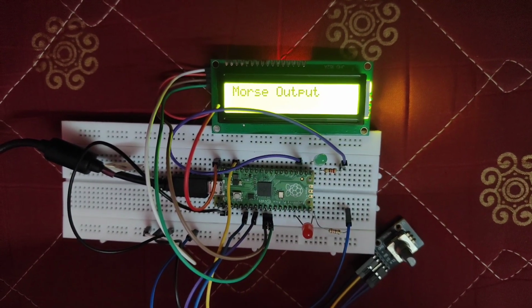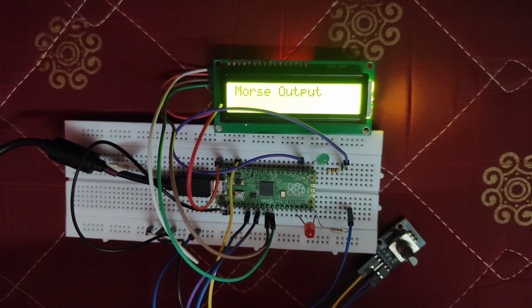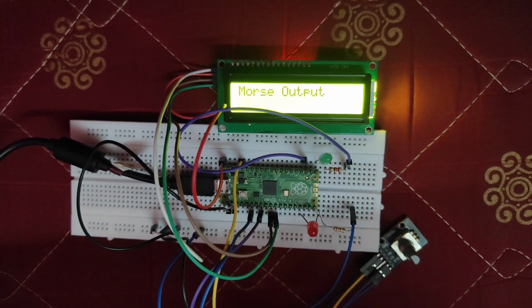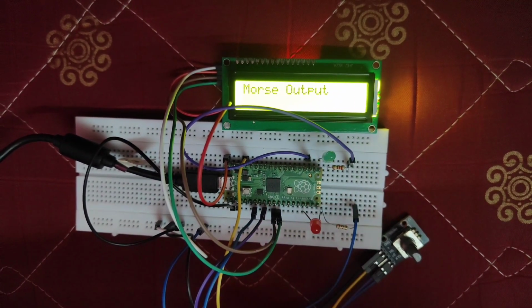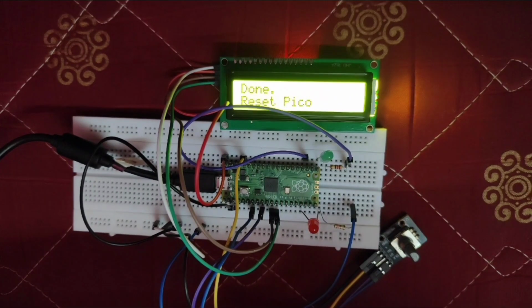So the outcome of our project is to show the Morse code. The Morse code can either be represented by a buzzer or LED, and each blink in our LED represents a dot or a dash depending on the color of the LED. So the pause timings between each LED are like 0.2 seconds between letters and 0.8 seconds between the words.